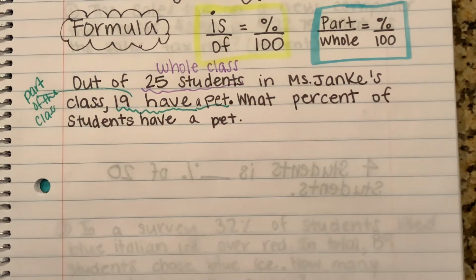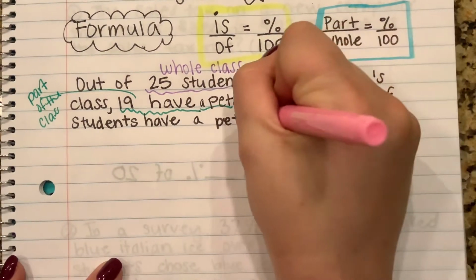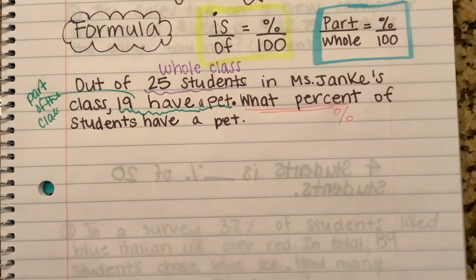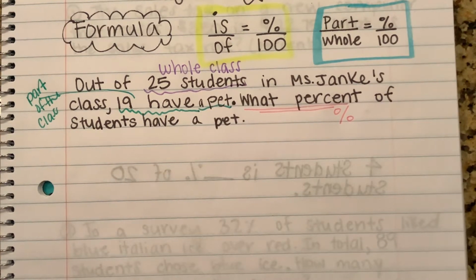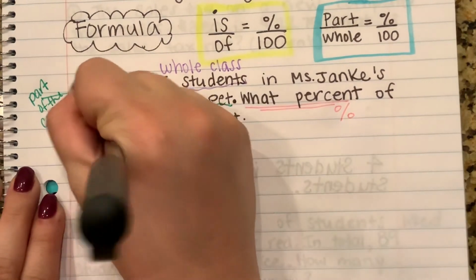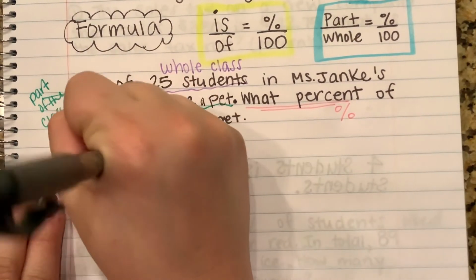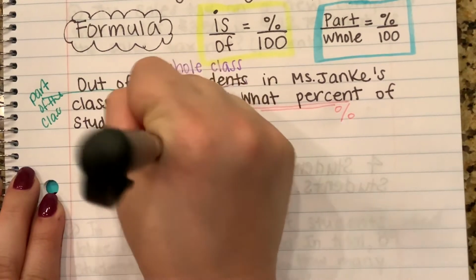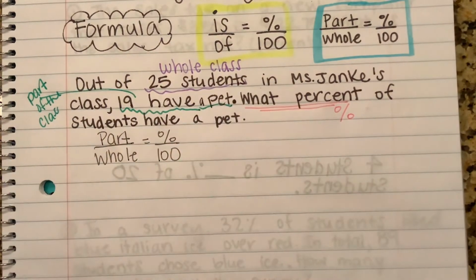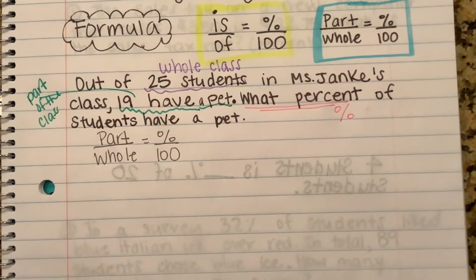Now our question is saying, what percent? What percent? Okay, remember our symbol for percent. I just drew it there. What percent of students have a pet? So in this problem, we are solving for percent. So let's go ahead and write out our formula. And students, on this one, I want you to use the part over whole. And you'll see me writing this formula out every single time. Even though I have it memorized, I'm writing it out every time I do my work so I can plug my numbers in the appropriate area.